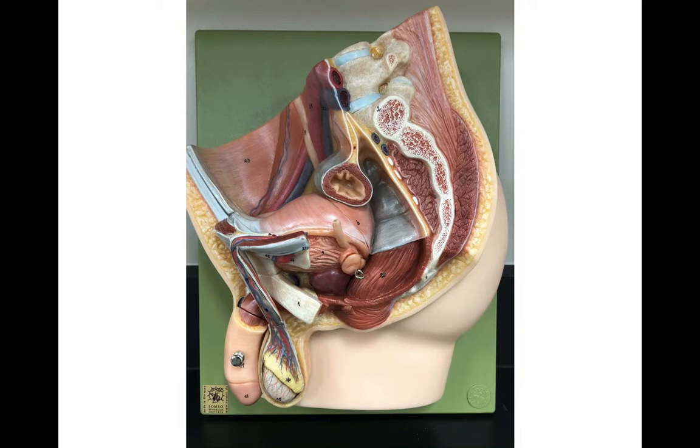Now, the primary sex organ of the male reproductive system is going to be the testes. Testes for plural, testis for singular. Looking at this model, this is the sagittal section through the pelvic cavity of a male. Just to give you an idea of what you're looking at, this would be the rectum, anus, and then just anterior to that is the bladder. This is the penis, and this right here is a testis. There are a pair, so there are two testes.